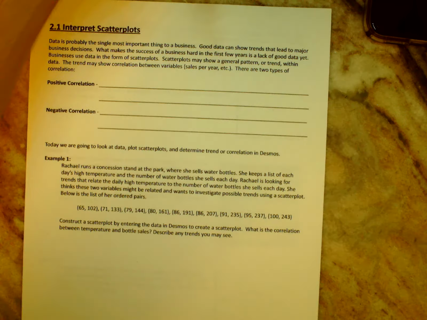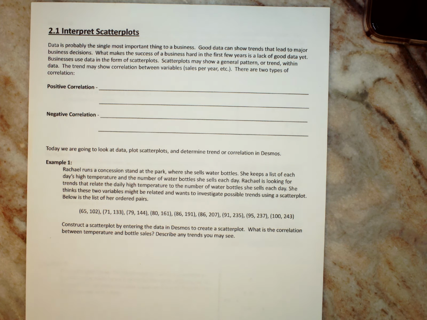All right, everyone. We got chapter 2 here. Chapter 2 is modeling a business. The first section of chapter 2 is interpreting scatterplots. You have seen scatterplots in the past, but we're just going to revisit them with more business applications.